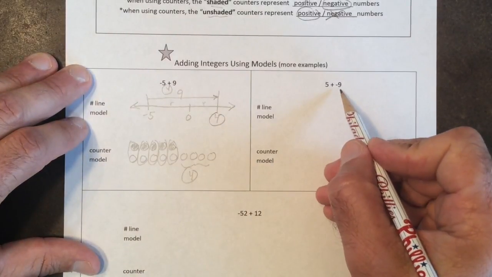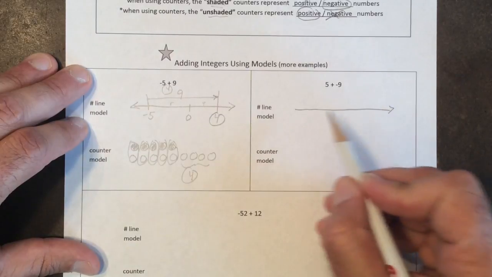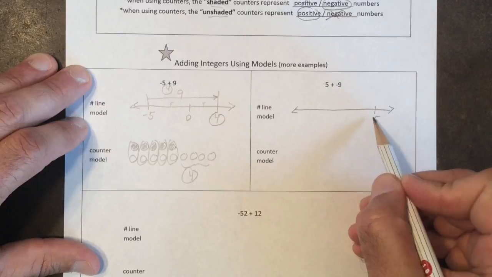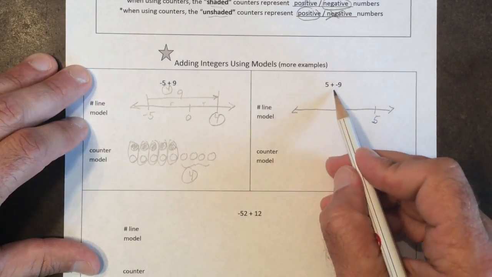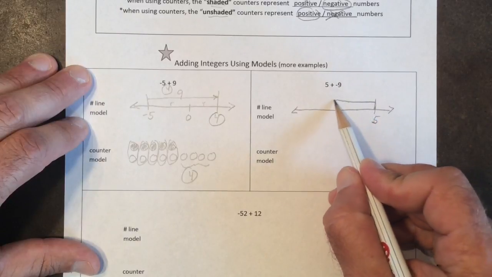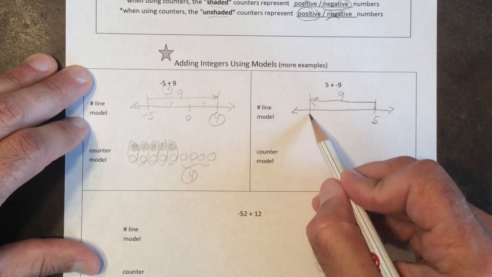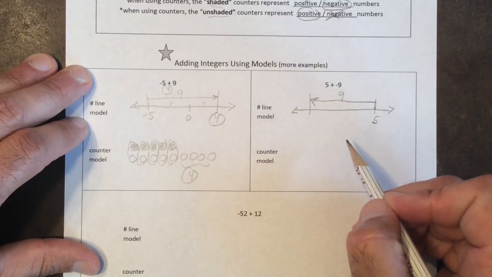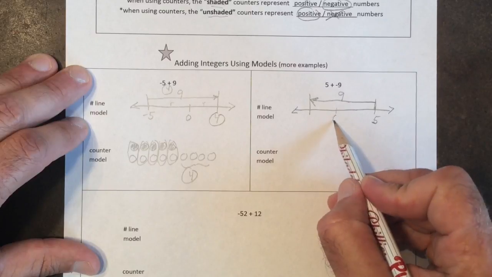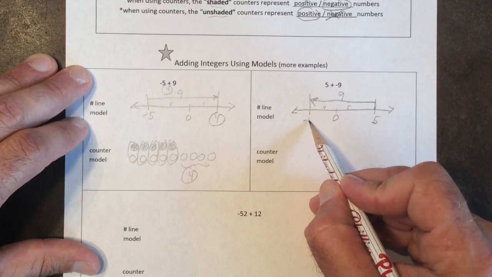Our next problem starts with a positive 5, and you're adding a -9 to it. So on the number line, we'll start with the first number, 5. Mark it to the right, and we're adding a -9, so we're going to move 9 to the left. So extend that line, then move your arrow to the left 9 places. Now 5 to the left, of course, would take you to 0. And then there would be 4 more to make a total of 9 to the left, and that takes you to -4 this time.